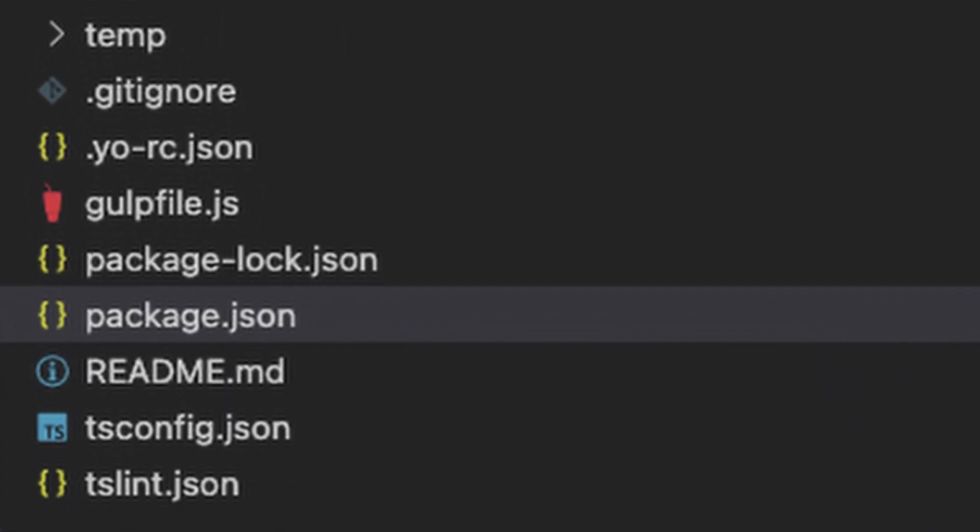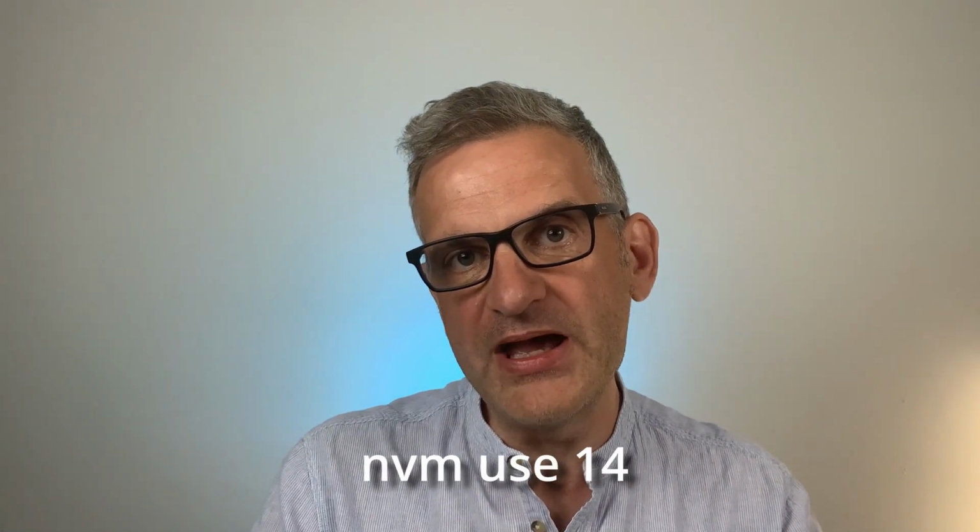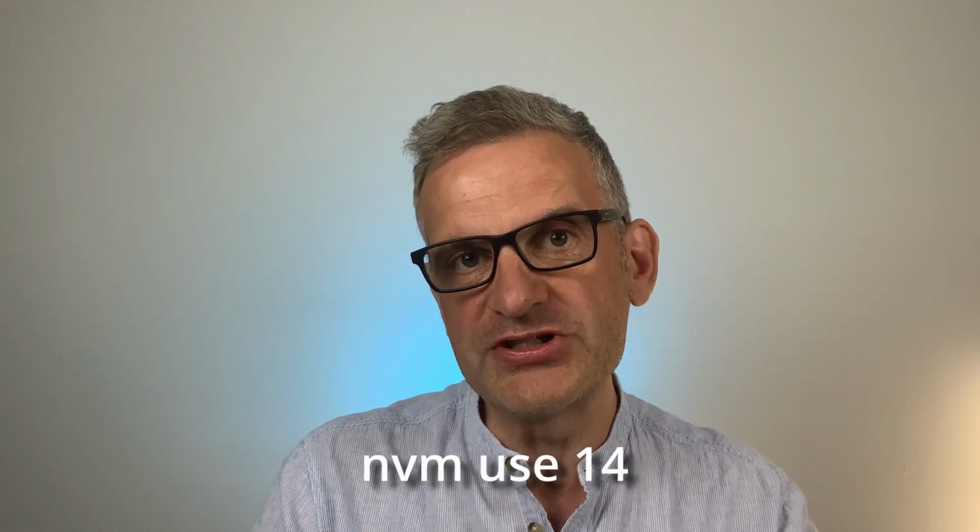Delete the package-lock file. Update your package versions to match your 1.12.1 project. Ensure you're using Node 14 by checking your node version. If not, use NVM to switch to Node 14. Run npm install and build your project, and it will now be upgraded to version 1.12.1. Excellent, we're all ready to go for version 1.12.1.